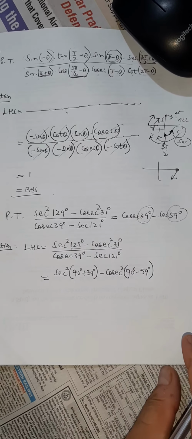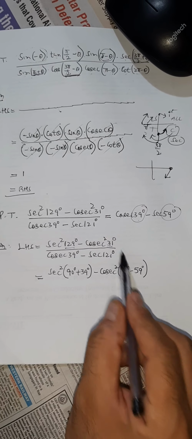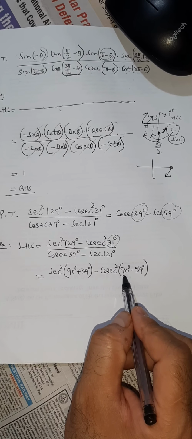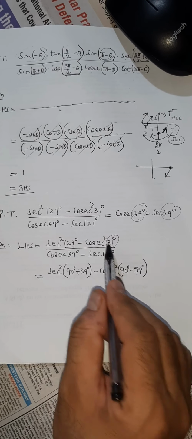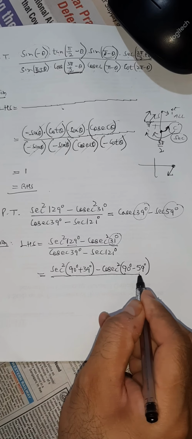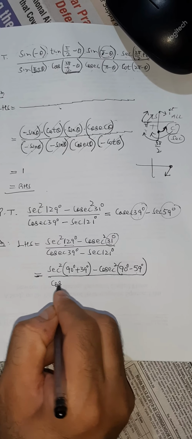So this would be 31 here. Instead of 31, what I did, I wrote 90 minus 59. So I'll get 31 upon, here we need 39, so we keep this one as it is.